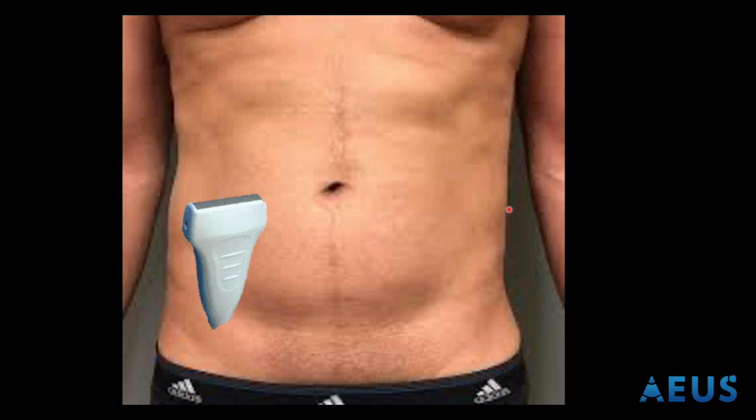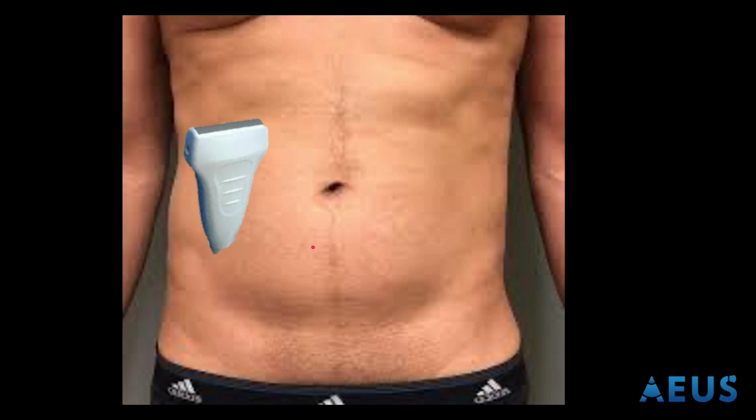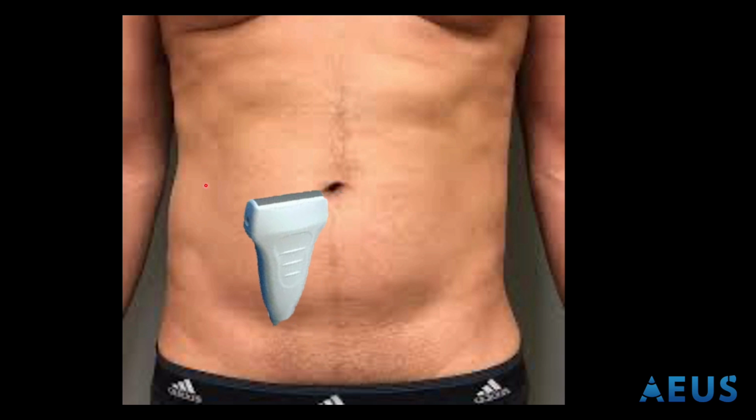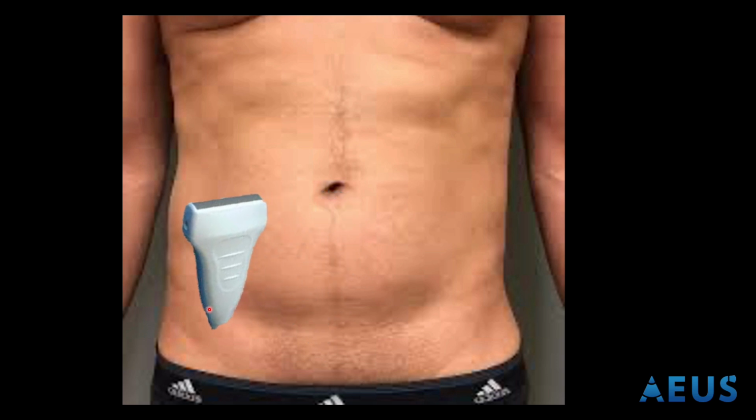In the case the appendix is not seen immediately or around the region of maximum point tenderness, I like to move the probe slightly towards the head, followed by coming down towards McBurney's point, down towards the legs, followed medially towards the suprapubic region, up towards the umbilicus, and back to the lateral side. These are the directions I tend to follow, shown by these arrows.